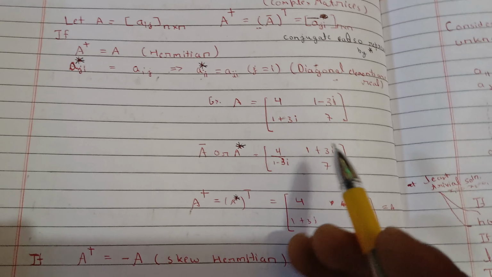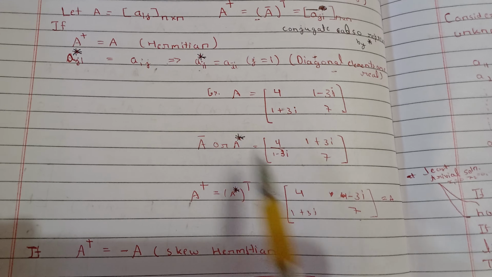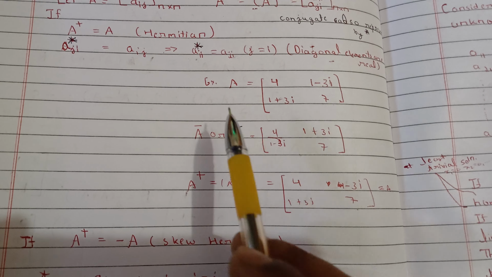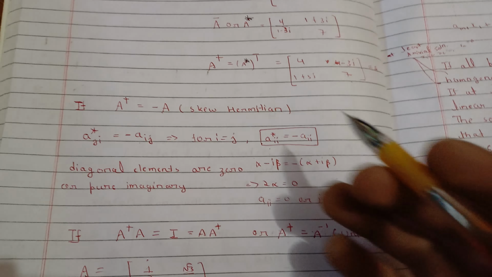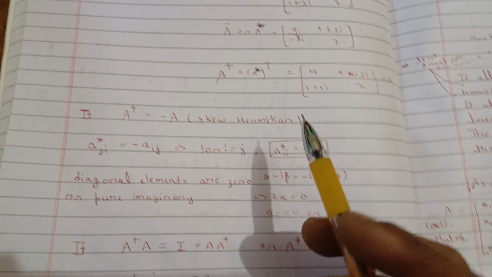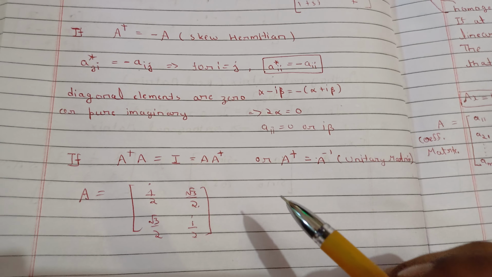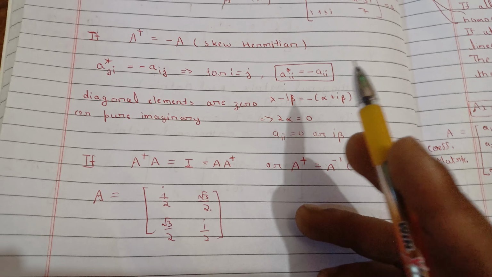Same here: in a symmetric matrix the diagonal elements remain the same, so we only have the real part, no imaginary part inside this. So just try to solve these matrices and you will get the idea of what I am trying to say.